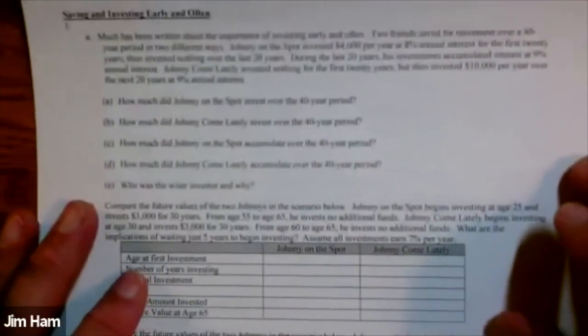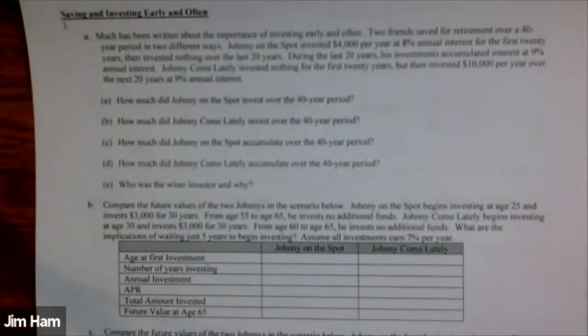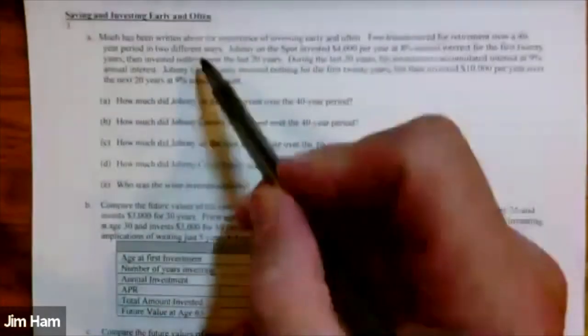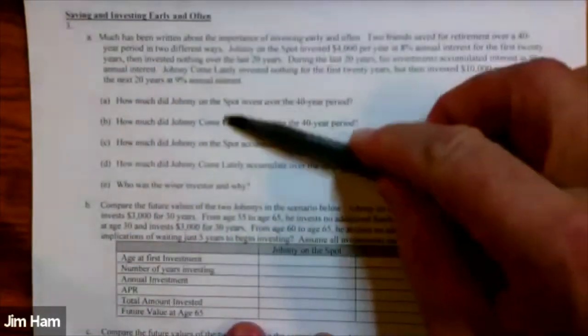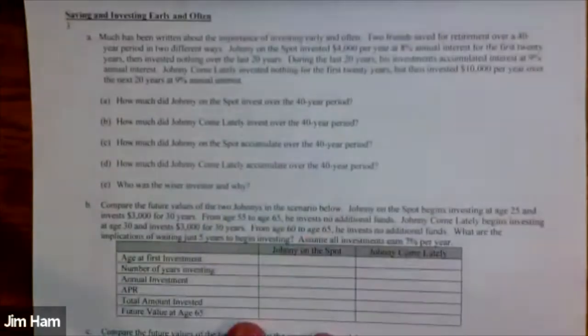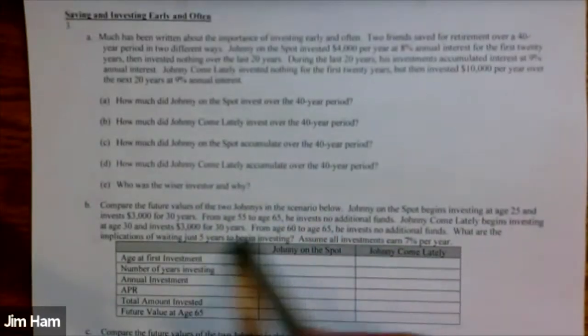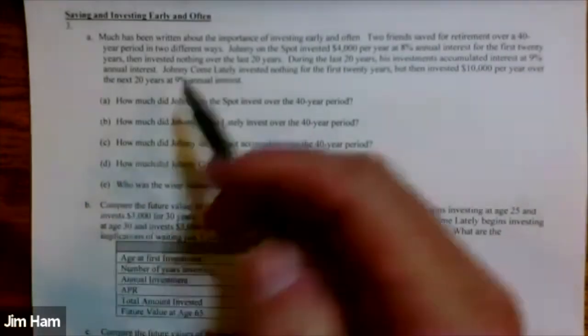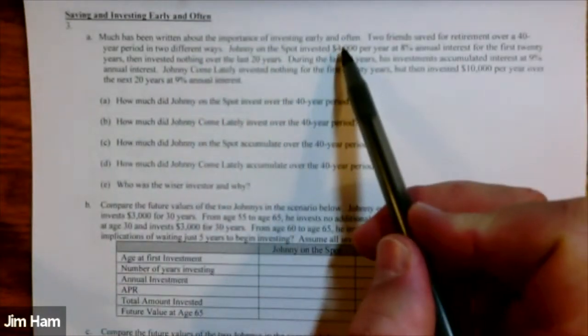Okay, let's do the last problem now. This is one where hopefully you learn the importance of investing early and often. And so we have two investors here, and I'm just going to read this problem and go through these questions, and then I'm going to fill out a table similar to this so that you can see where all the numbers go. So much has been written about the importance of investing early and often.